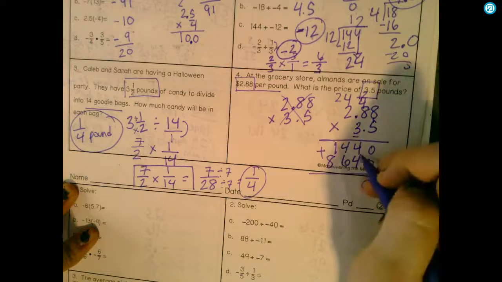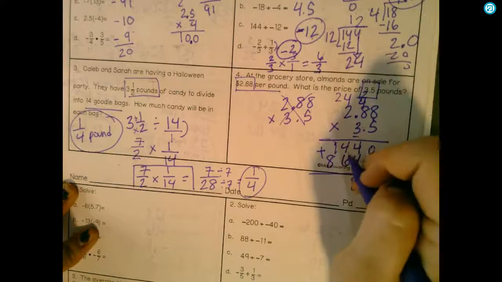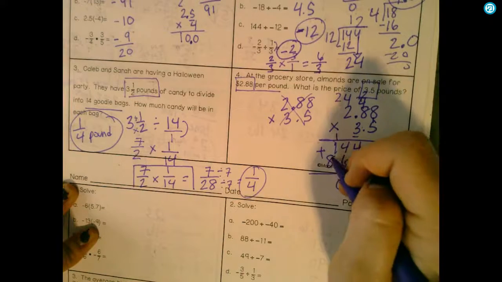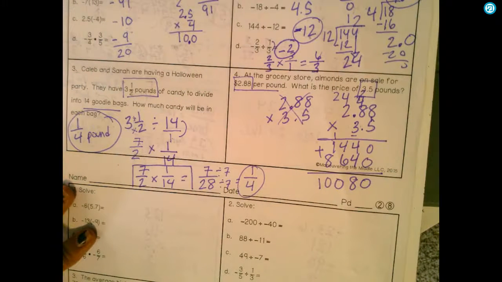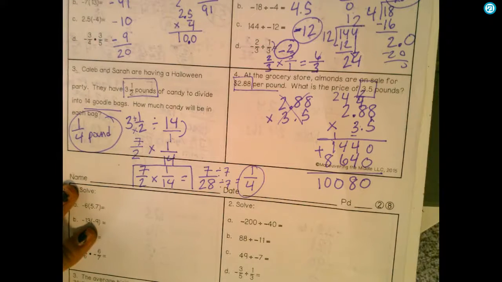0 and 0 is 0, 4 and 4 is 8, 6 and 4 is 10, and then we have 8, 9, 10. So I get 10080. Now I have to place my decimal.